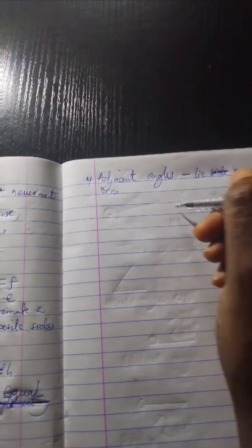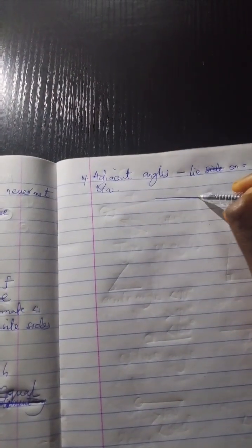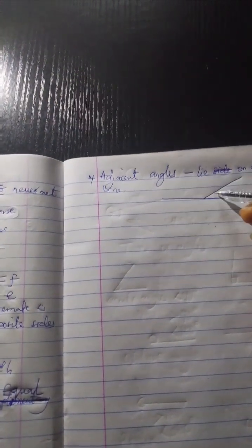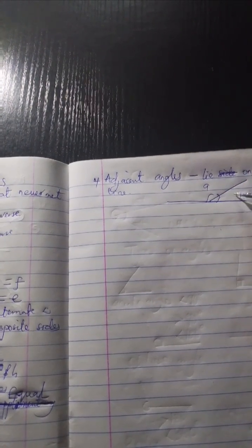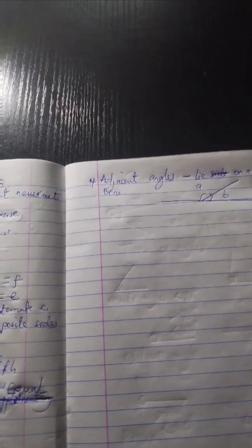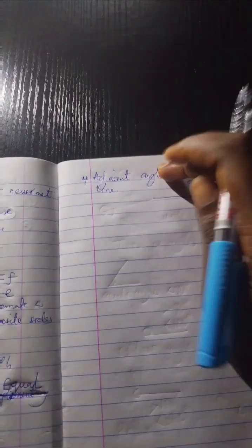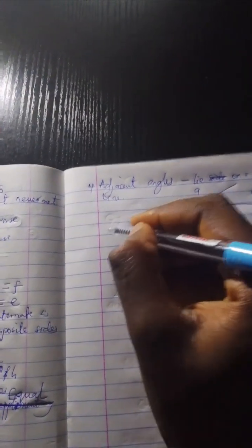So let's assume that this is a straight line. We have an angle here and an angle here. If this is my angle A and this is my angle B, it means that A and B are adjacent angles.